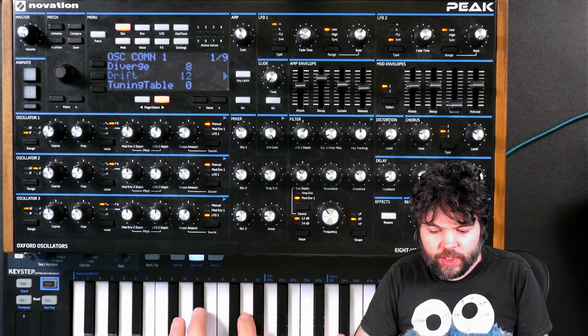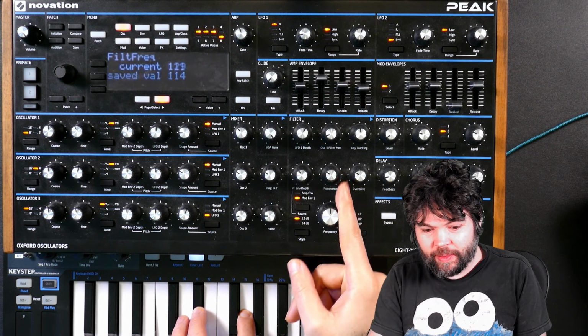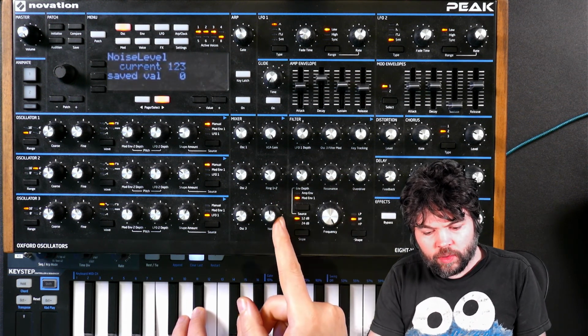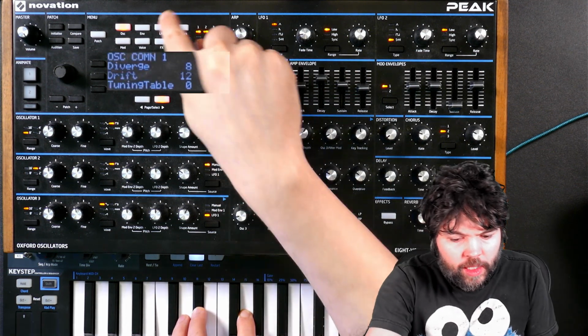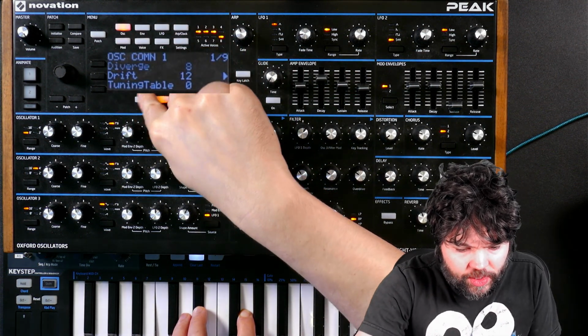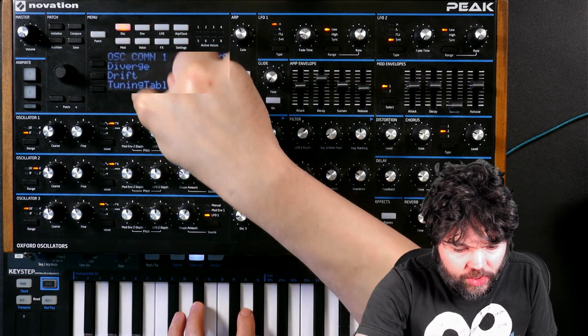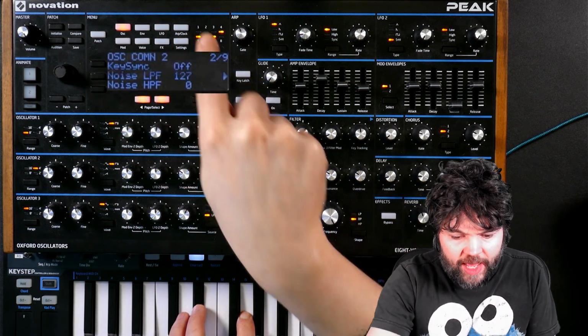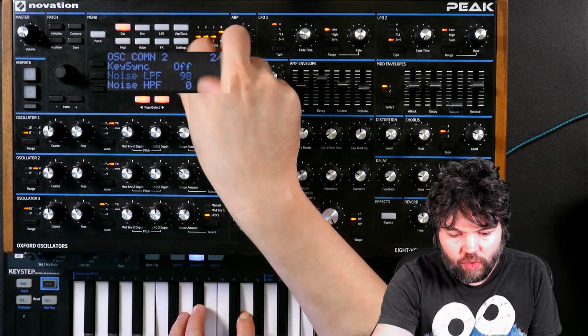I might add some noise. I'm going to open the filter so I can hear it better. And what I'm going to do is, in the oscillator section, I have access to a high pass and a low pass filter for the noise.